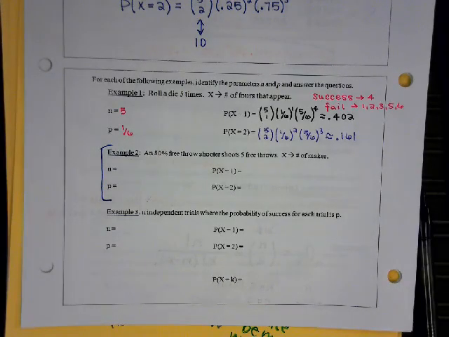Okay. That's probably parentheses, 1 over 6. So 1 divided by 6, close parentheses. Now it's raised to the first power, so I can check. And then open another parentheses, 5 divided by 6. Close it. Raised to the fourth.